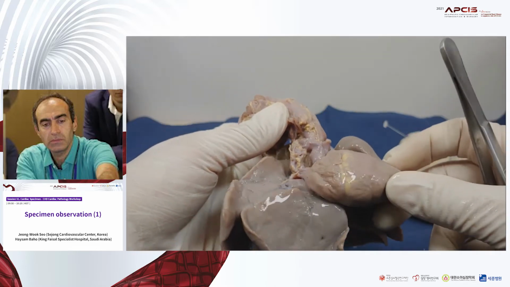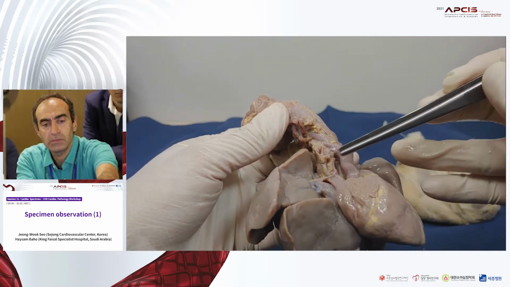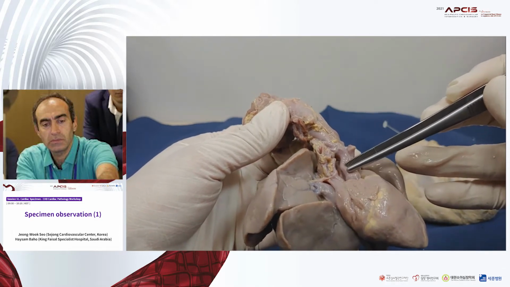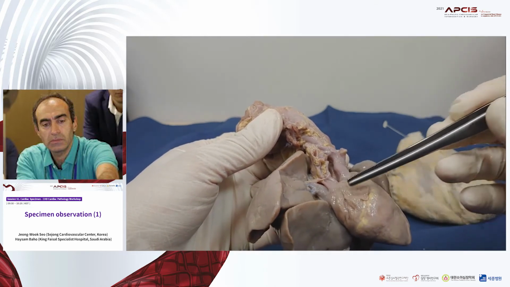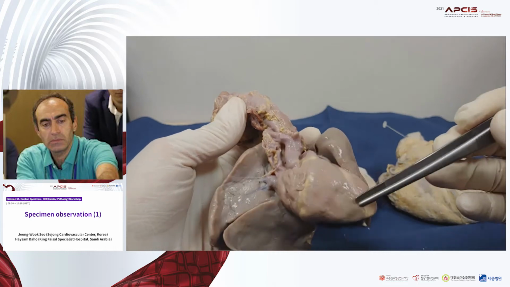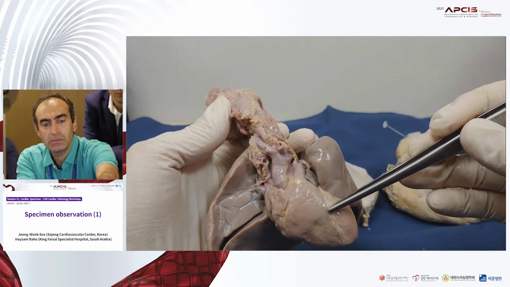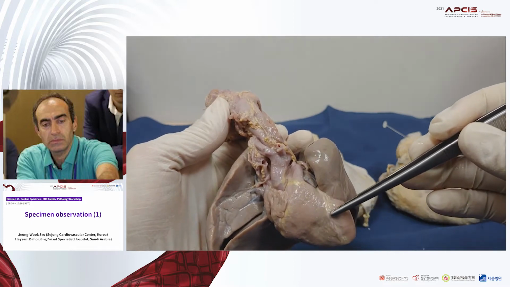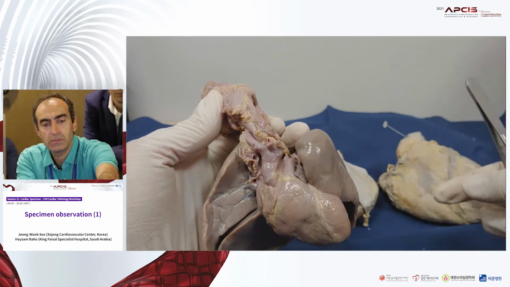So here we can see the superior vena cava returning to the right atrium. This is the aorta behind it. This is the right atrium, and here's the pulmonary vein from behind the right atrium. This is the right ventricle, and this is the left anterior descending coronary artery that marks where the interventricular septum is, separating the left ventricle from the right ventricle.